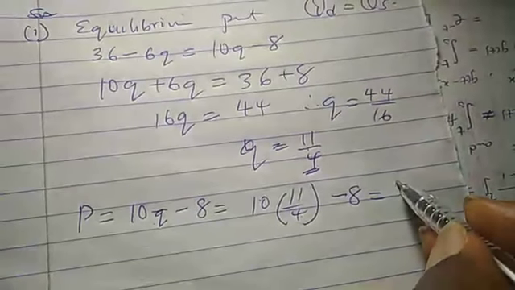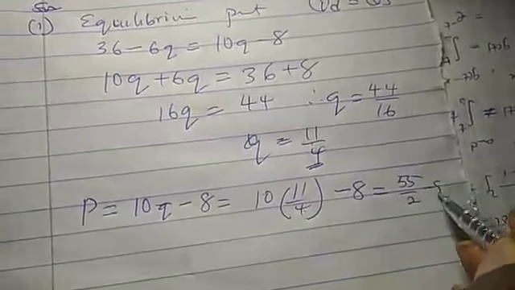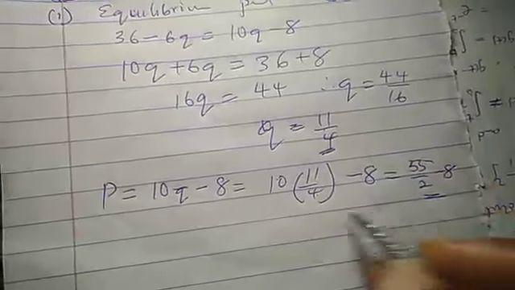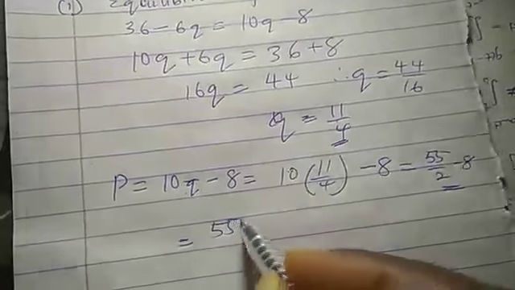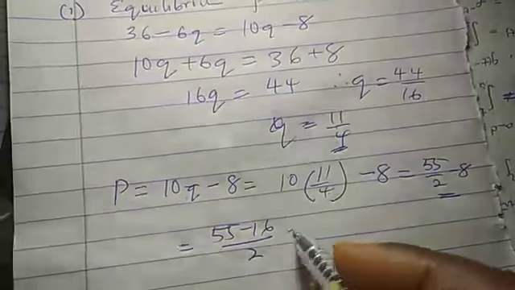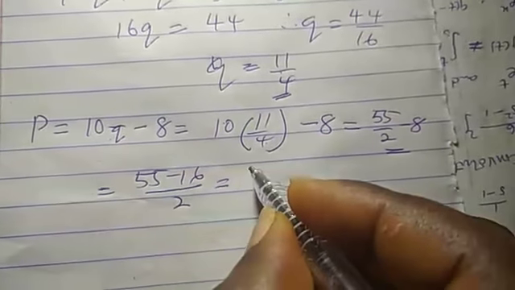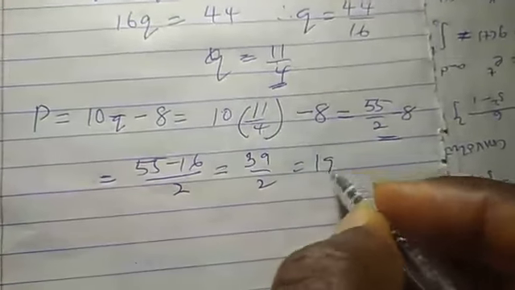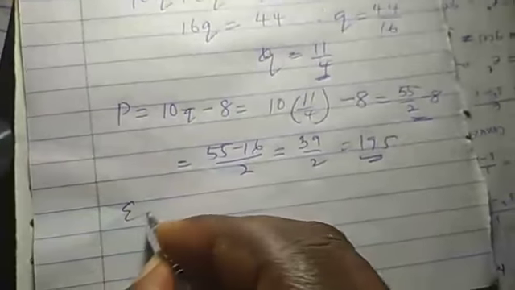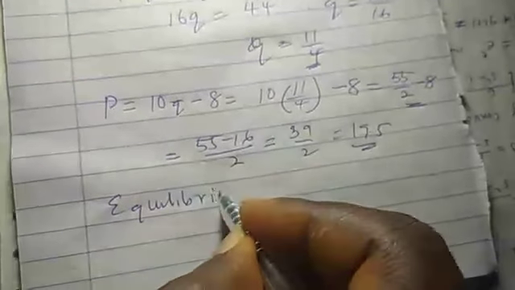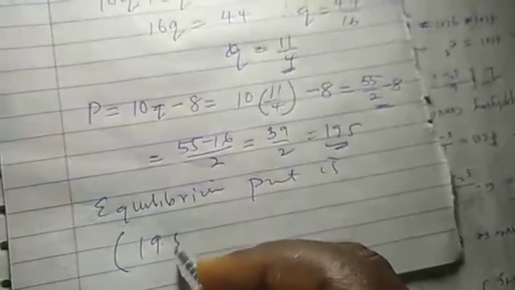So we should be able to have 55 over 2 minus 8. If I find the LCM there, we have 55 minus 16 over 2. And 55 minus 16 gives me 39 over 2, which is 19.5. So in that case, we can say that the equilibrium point is given as p comma q, 19.5 comma 11 over 4. We can use a calculator to do that. So that is the solution.